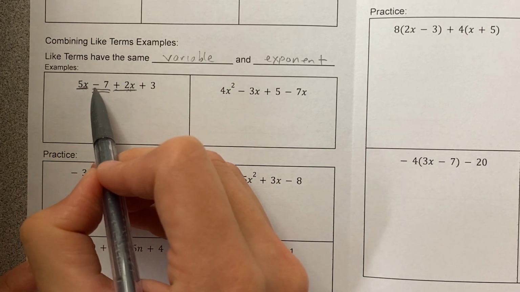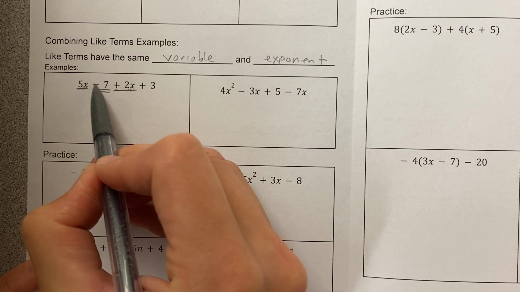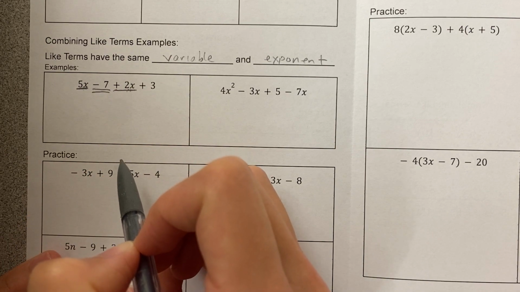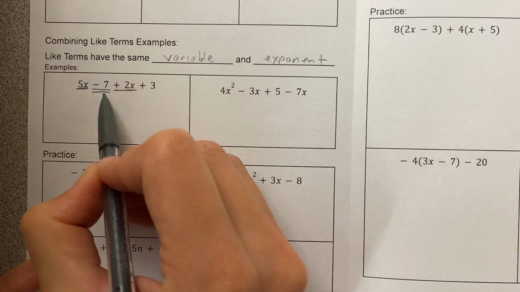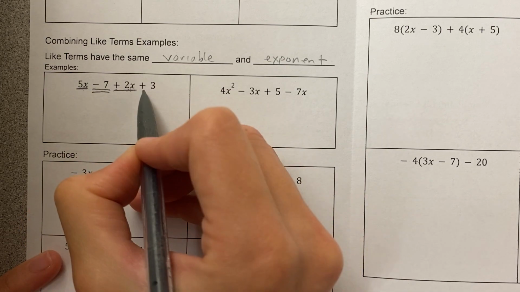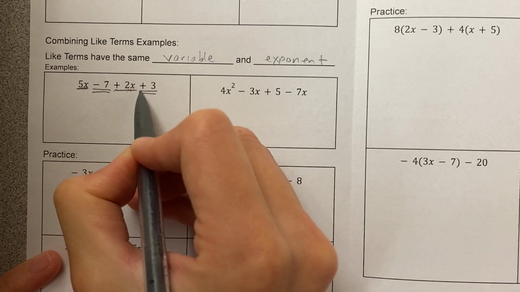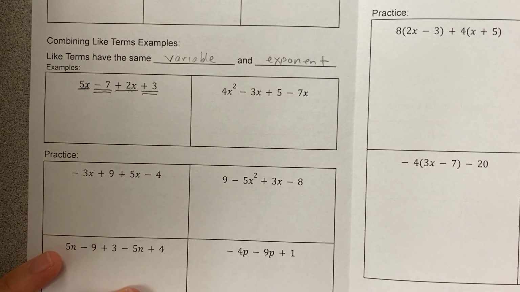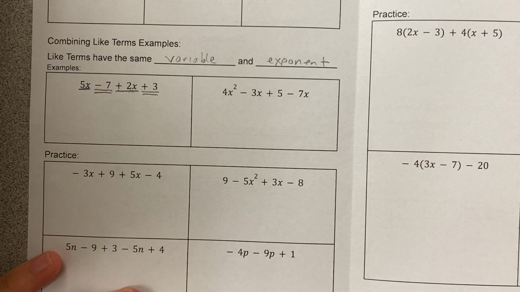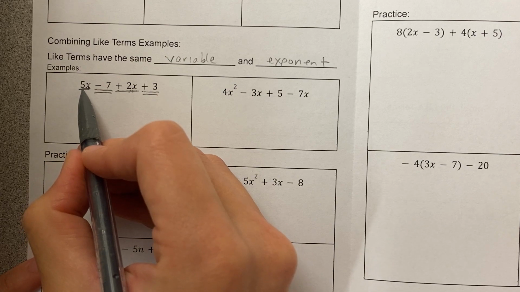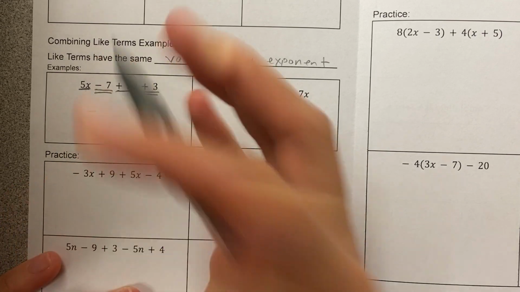So I'm going to double underline this one because it's not the same as these single underlined ones. Notice when I double underline, I catch this negative sign out front. And I notice, oh, this does not have a variable. This also does not have a variable. So that is a like term. And again, I'm catching the sign in front.